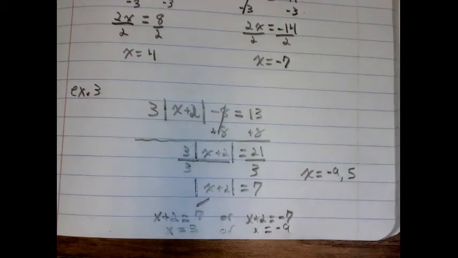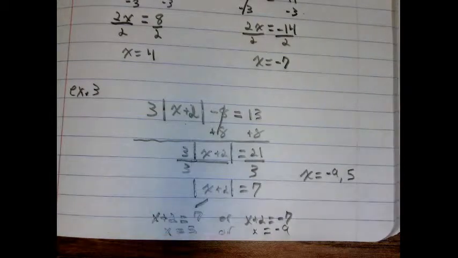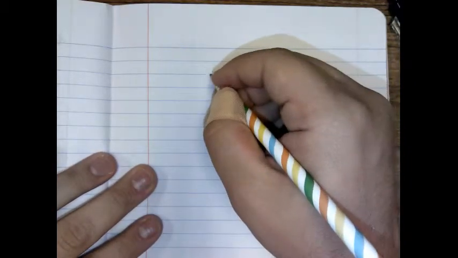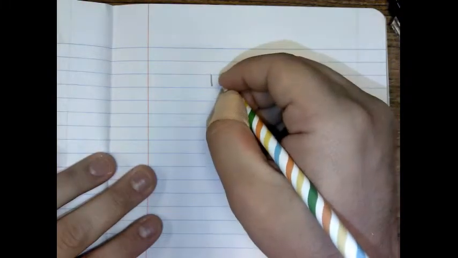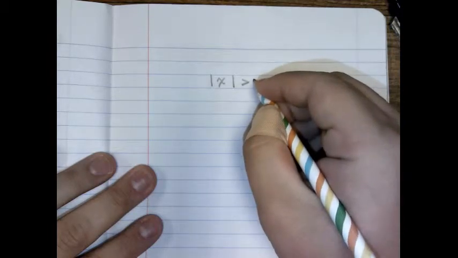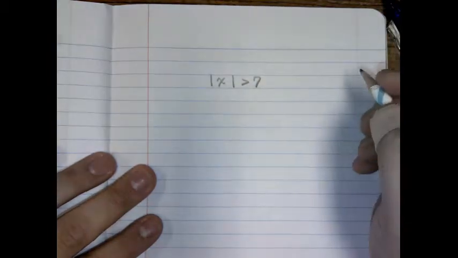Now we're going to move on to absolute value inequalities. All right, now I don't want you to write this down either, because we're just going to talk about absolute value inequalities. So let's say that we want the absolute value of some number, let's say x, and let's say we want that to be greater than 7.